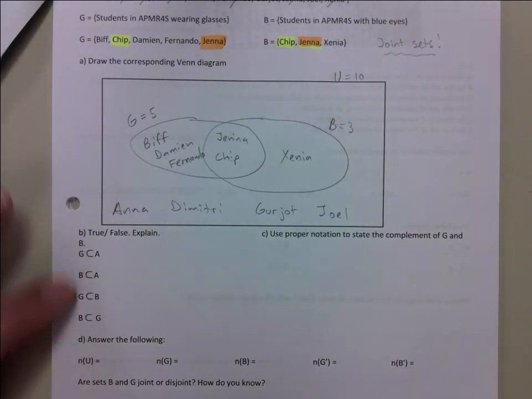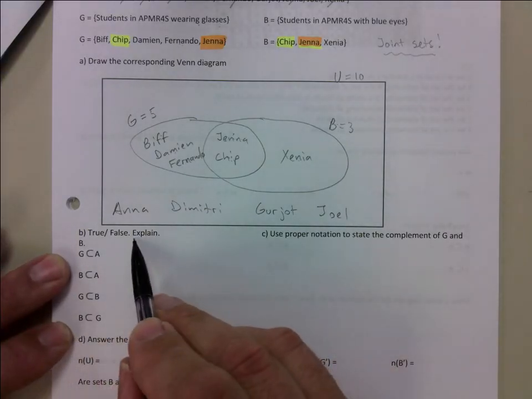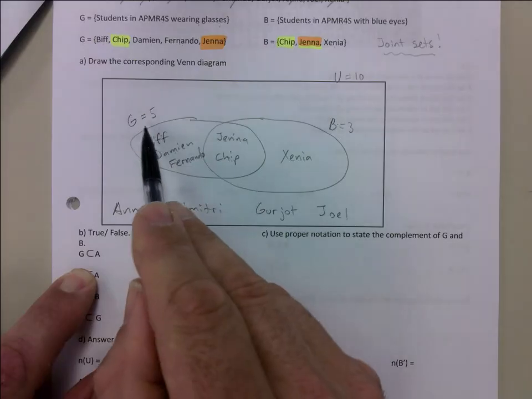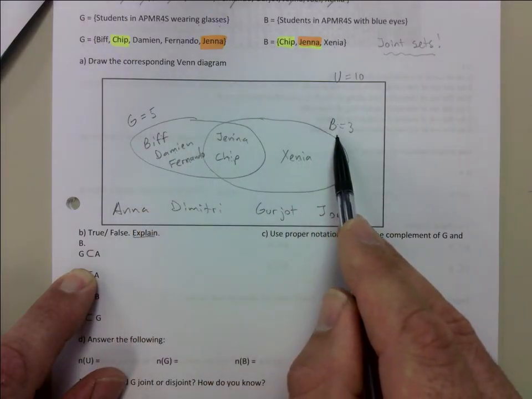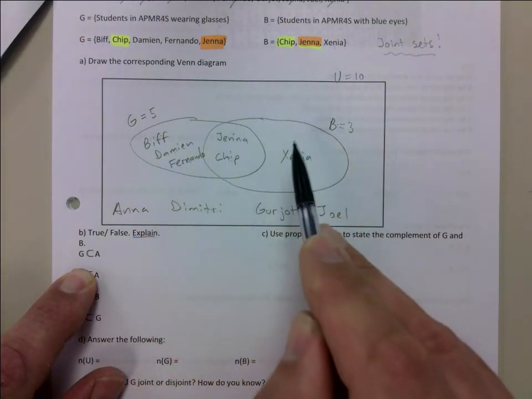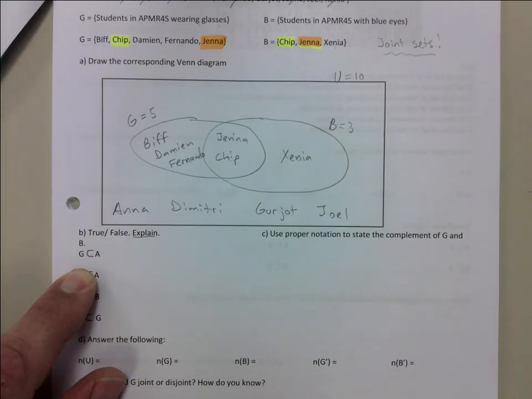Let's go true and false here. I will leave the explaining out. Is G a subset of A? No, because it would have to be nested, right? All of the elements in G would have to be, oh, sorry.